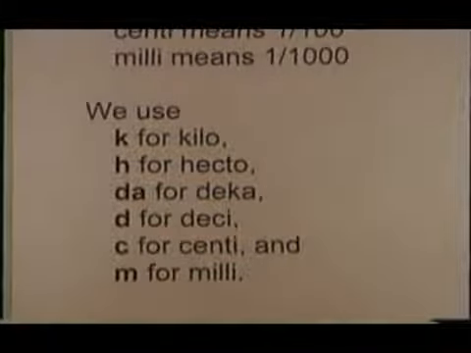We use the following prefixes. K is the abbreviation for kilo, H for hecto, DA for deca to differentiate it from deci. So DA is for deca, D for deci, C for centi, and M for milli.